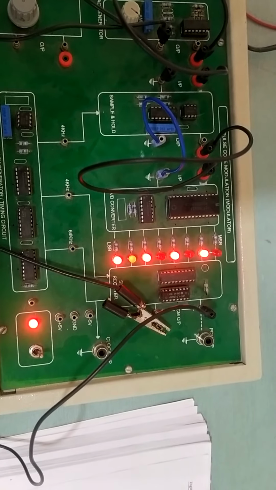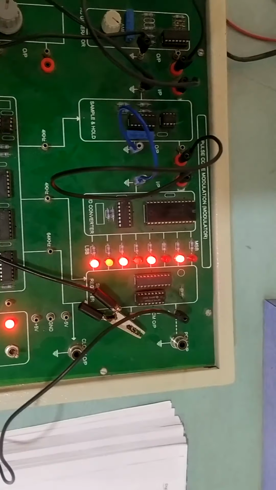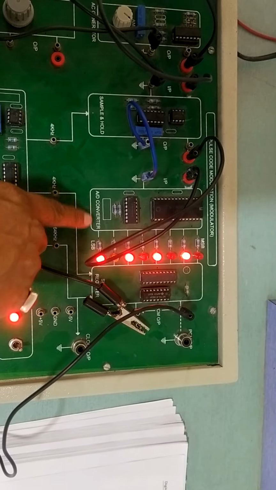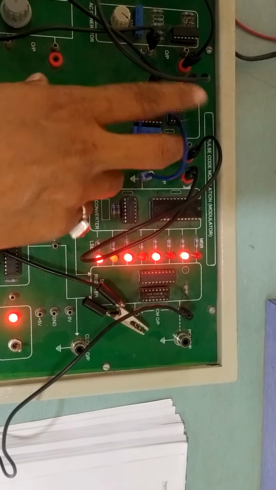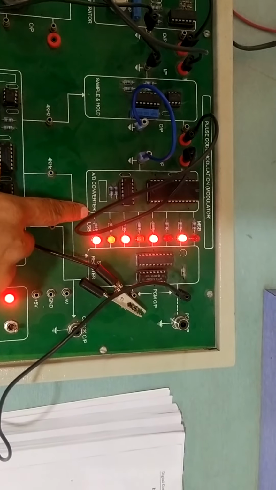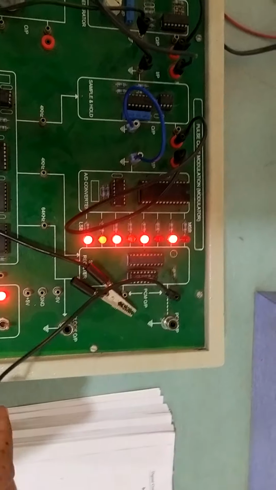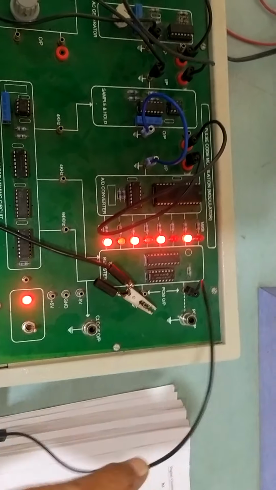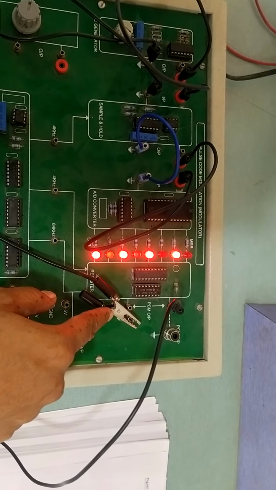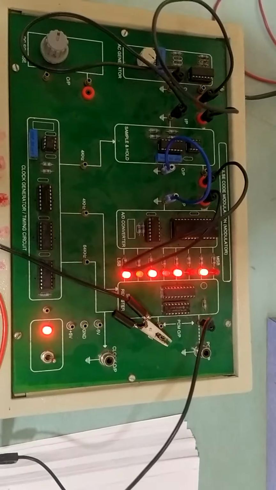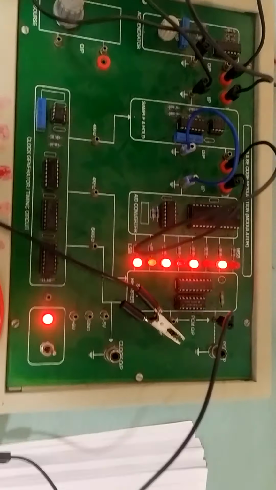Now after observing the sample and hold circuit's output, the sampled output is applied to the input of the analog to digital converter, and the ground is also shorted. And now at the output of the analog to digital converter we get the PCM output. Here the PCM output is connected to the CRO, and the ground is connected to the ground terminal. Now we will observe the PCM output on the CRO.